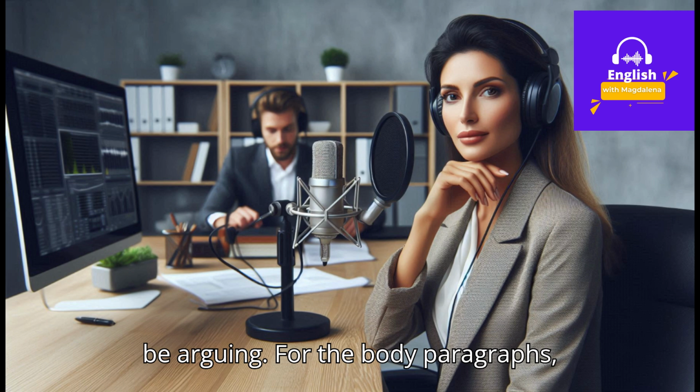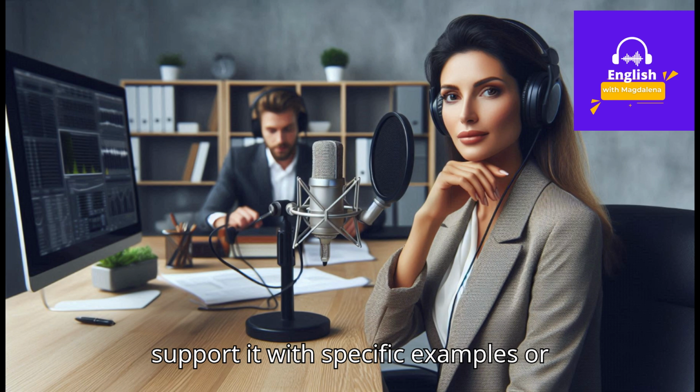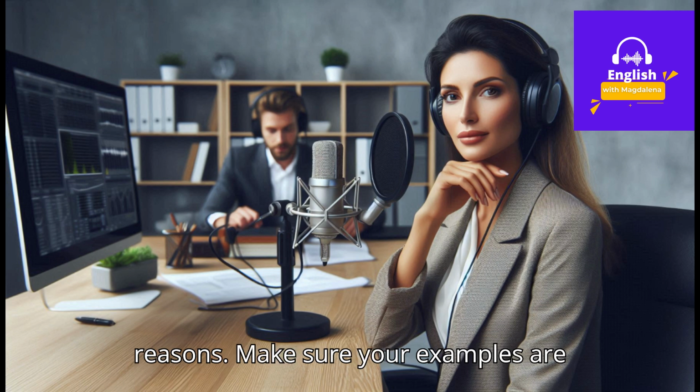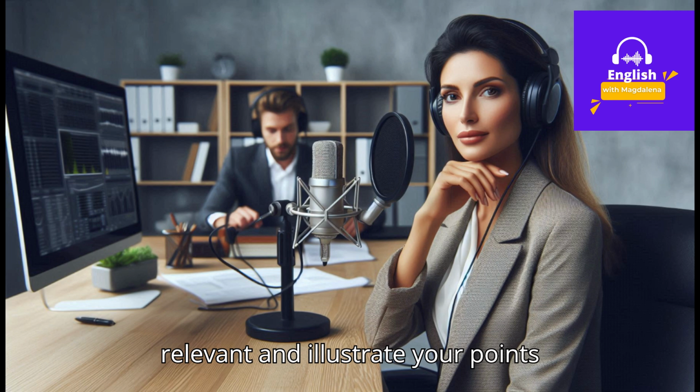For the body paragraphs, focus on one main idea per paragraph and support it with specific examples or reasons. Make sure your examples are relevant and illustrate your points effectively.